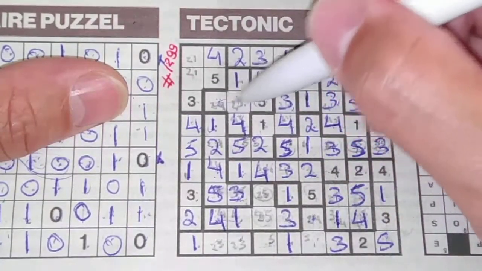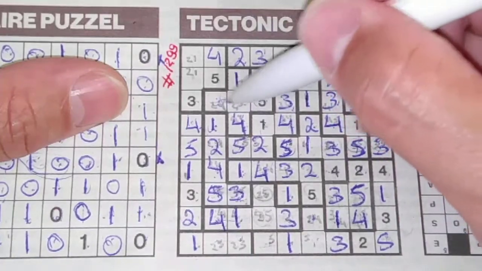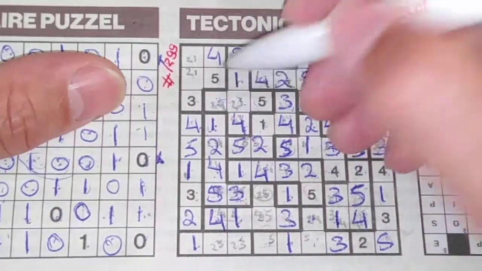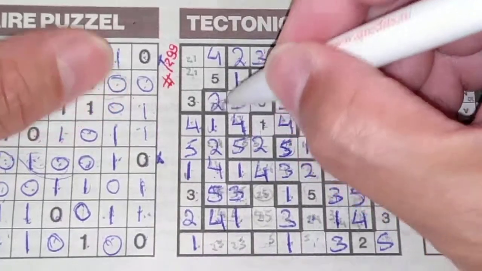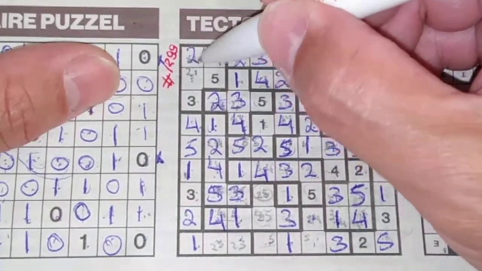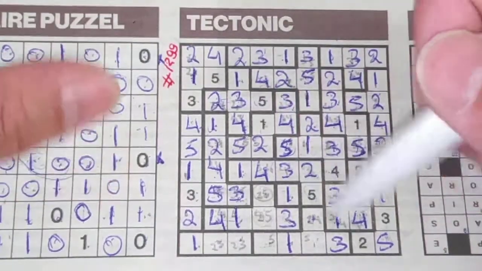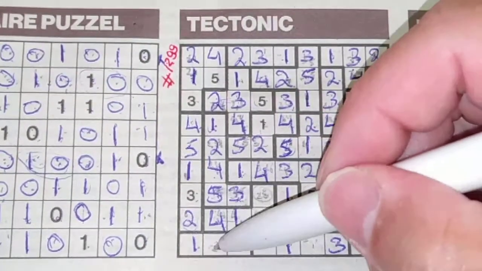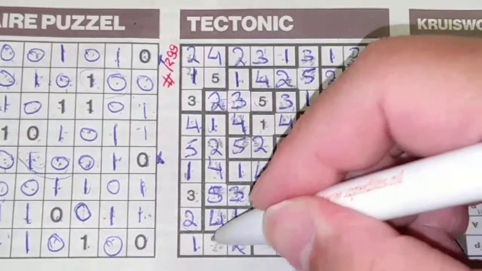2 and a 3 are left. We have a 3 here, no 3 there. 3 should be here, and a 2 goes there. We have a 2 here, so this box cannot be a 2. This should be the 2, and this should be a 1. We have a 2 here, so this cannot be a 2 anymore. This should be the 2, and this should be the 3.